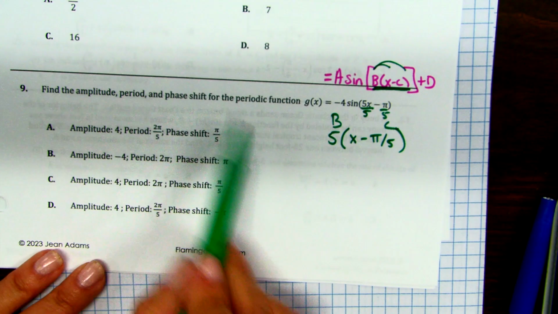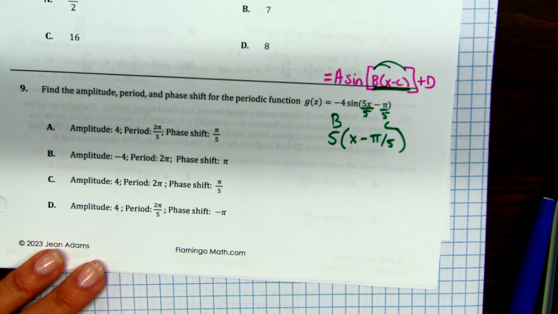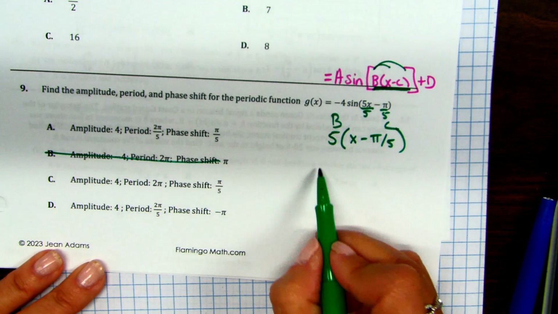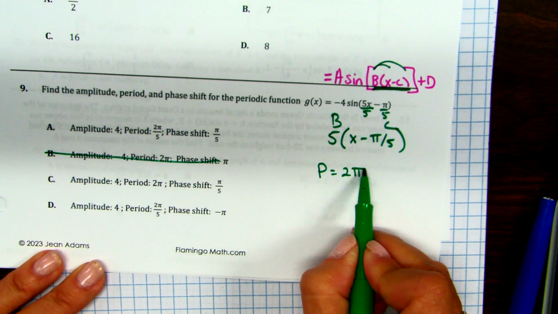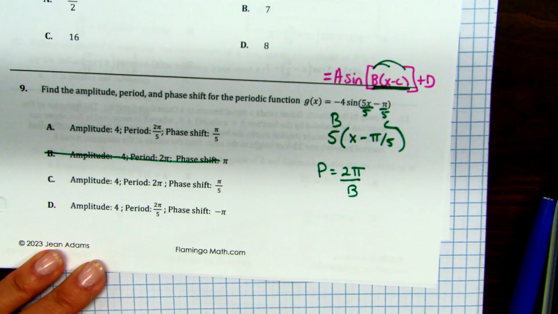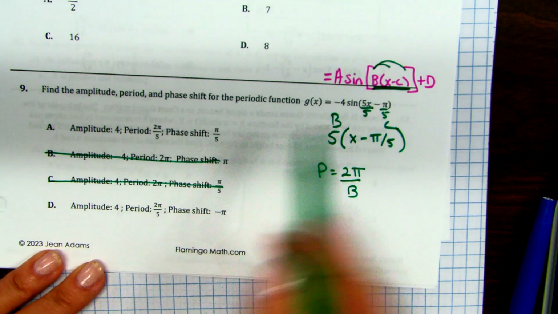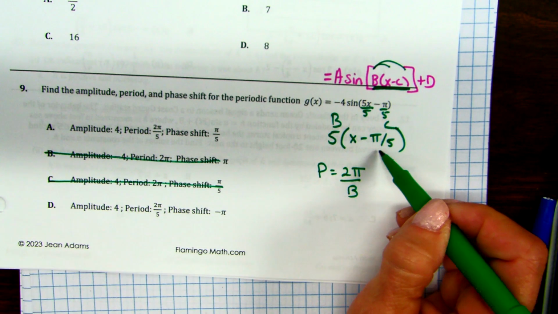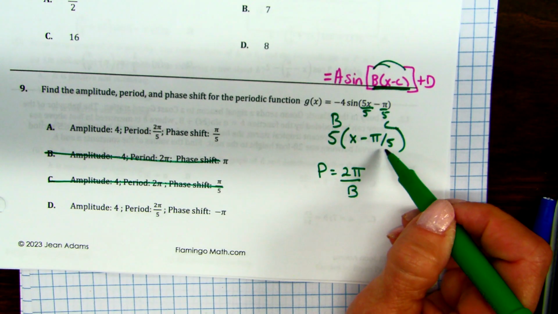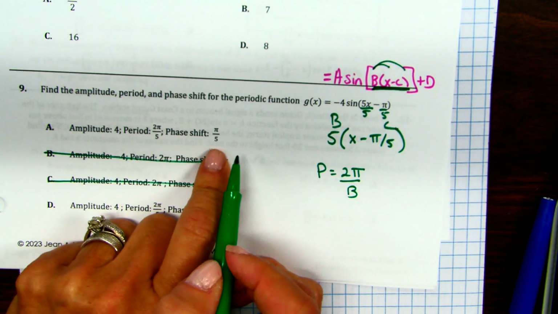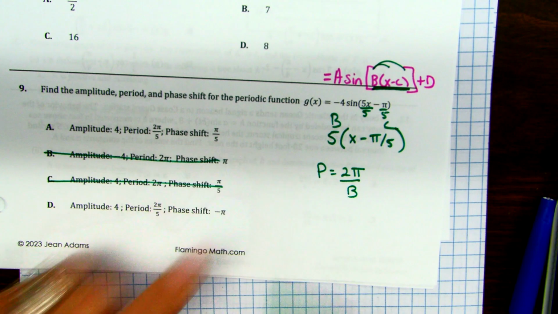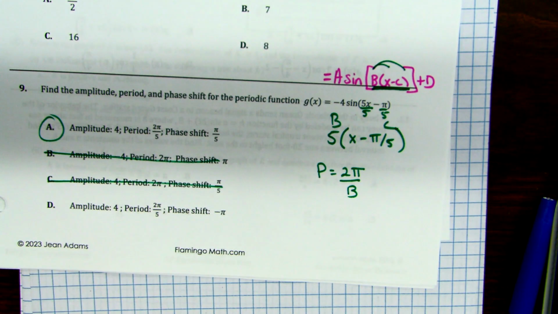And now we've done a million of these. I don't think anybody would get this wrong. Never have a negative amplitude. My period is 2 pi divided by B. So that gets rid of this one. And then the phase shift comes from my C. We're going to the right, pi over 5. Mathematically, that's adding pi over 5, right? Going to the right, so that's why it's positive there. Okay?